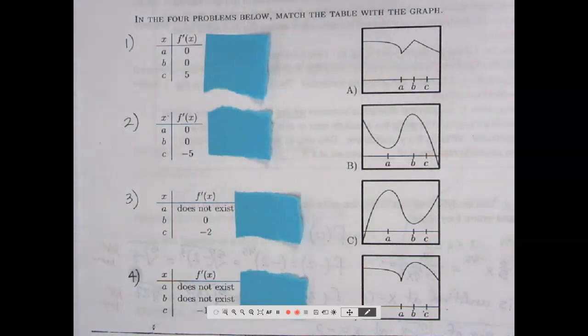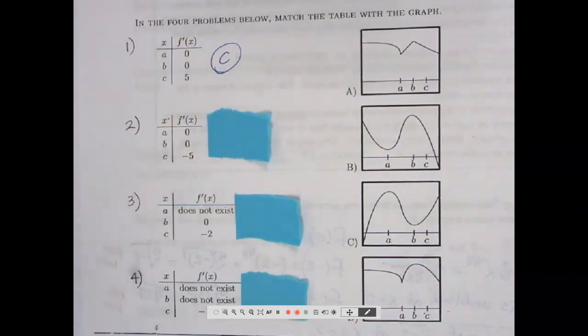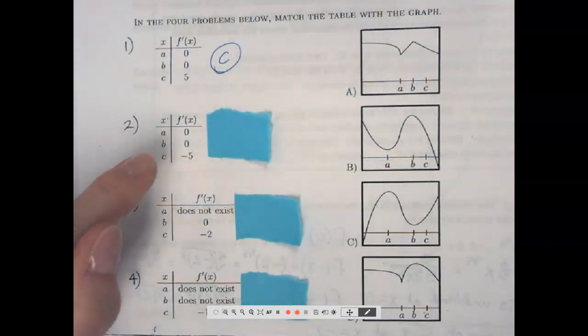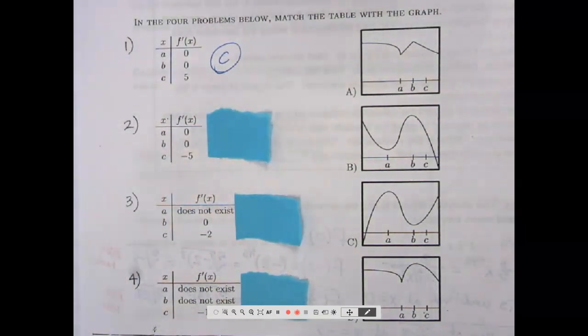Right, let's just talk about 1 for a second. One is C. Yeah, but at C. Oh, it's going like you're right. Raise your hand. 1 is B. Raise your hand. 1 is C. All right. Yay. All right, 2. I'm looking for something where the derivative is 0 and 0, but then -5.